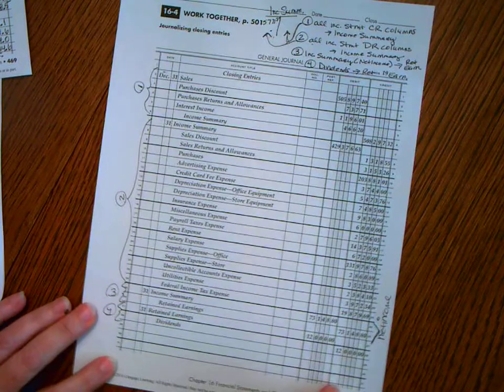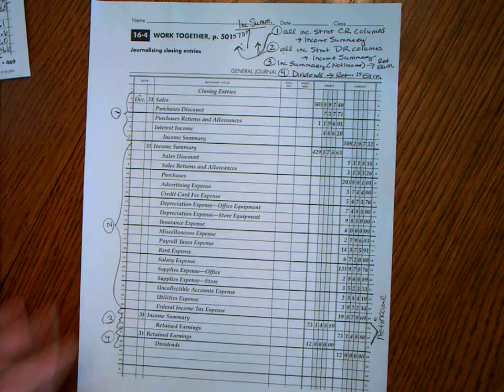All right, so that's kind of the quick overview for closing entries.